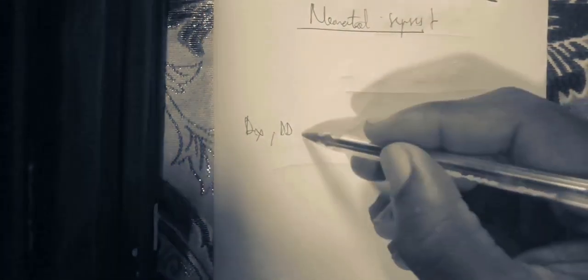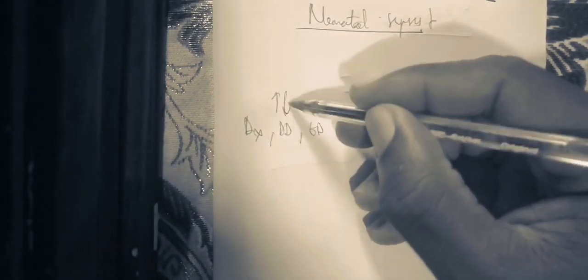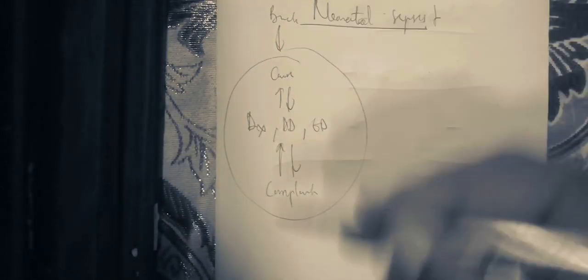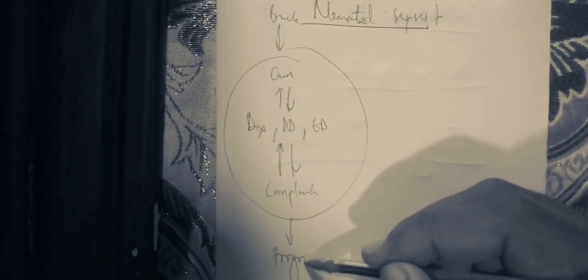So we start with the disease, range of the disease, differential diagnosis, endemic disease. You have the cause. You go down to the complication, then above you have the background, and then lastly you have the prognosis.